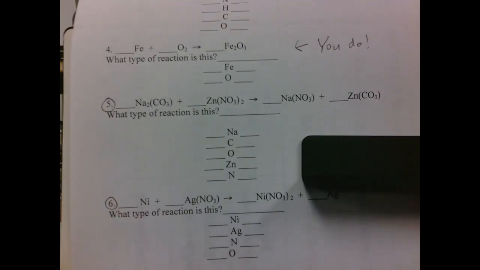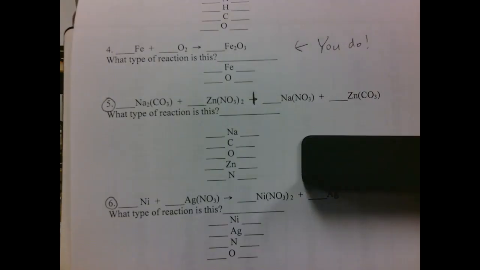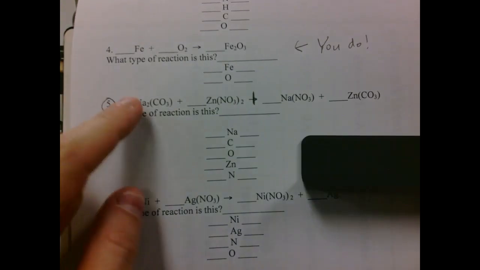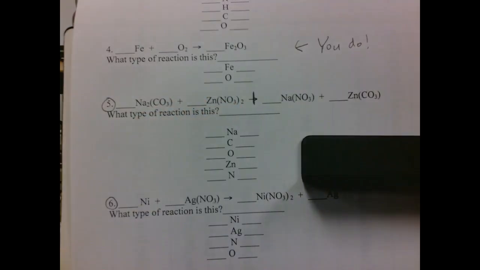Wow, there's a lot going on here. The first thing that we should always do is find the arrow. And once you find that arrow, you're going to take a step back and look at the big picture of what's happening in this equation. And this is a really busy equation. I have sodiums and CO3s in parentheses and zincs and NO3s in parentheses.